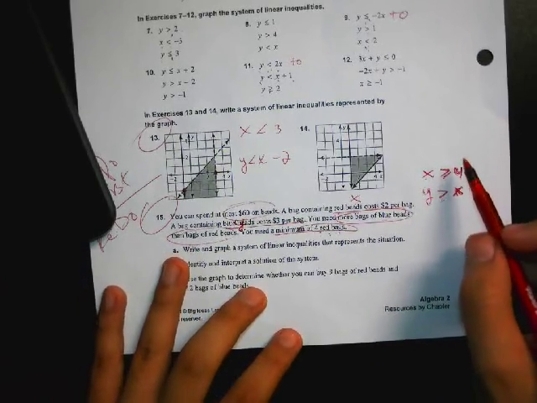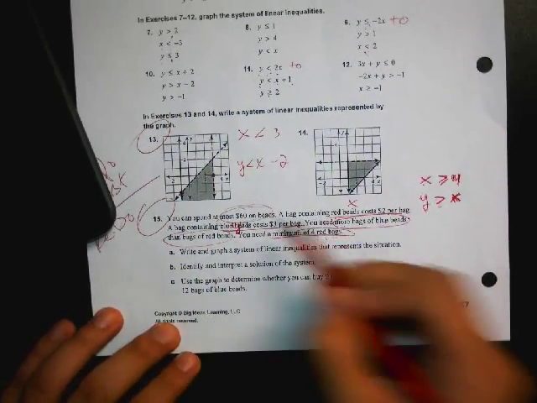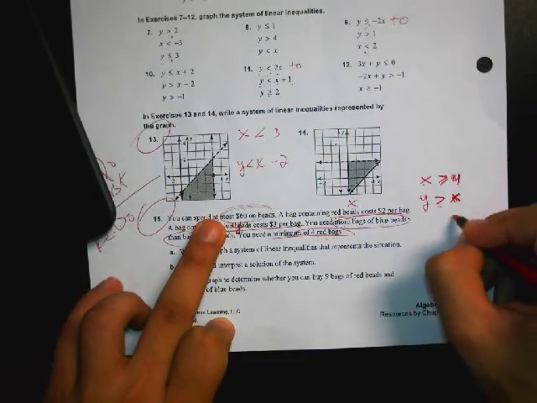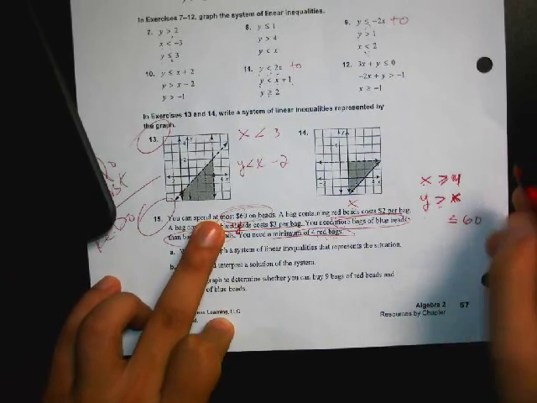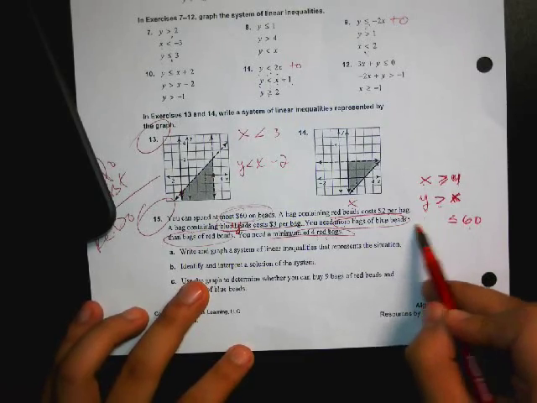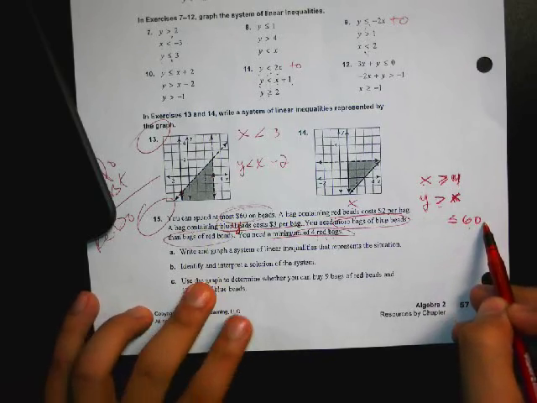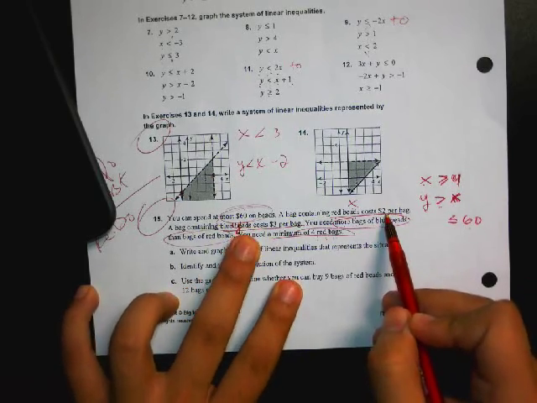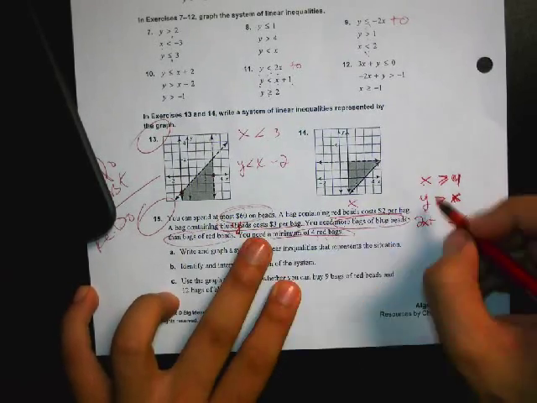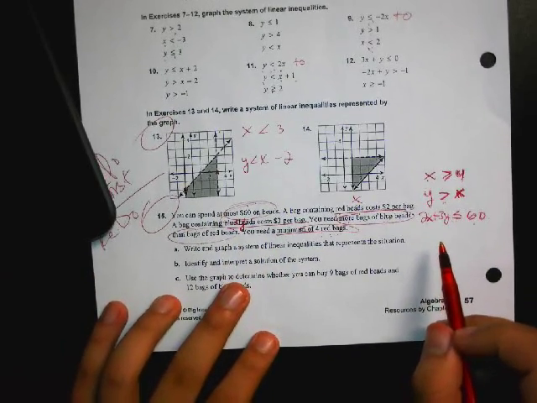My next sentence says a bag, and I'm going to do this money first. At most $60. Means I can spend $60, but not more than $60. So whatever this is has to be less than or equal to $60. And that's the amount per bag. So that's 2x plus 3y is less than or equal to 60. I'm going to skip the graph part.